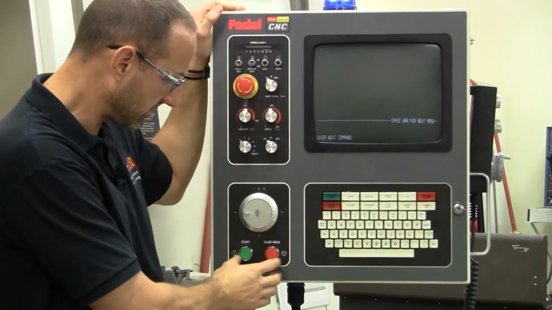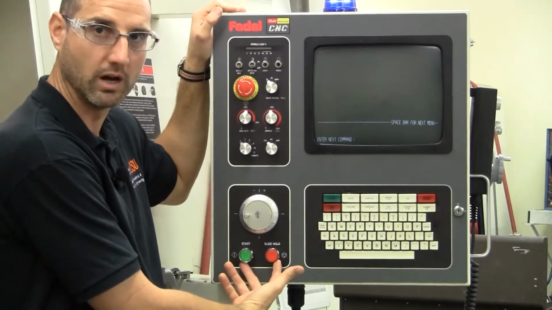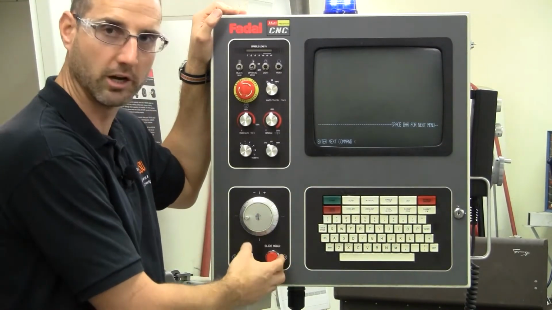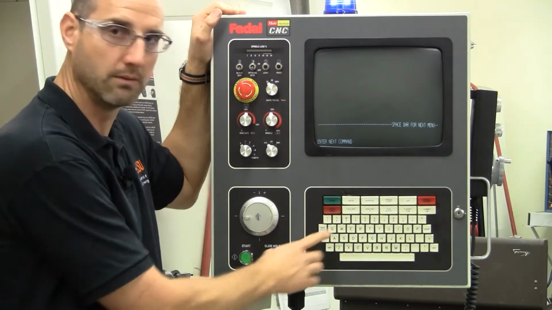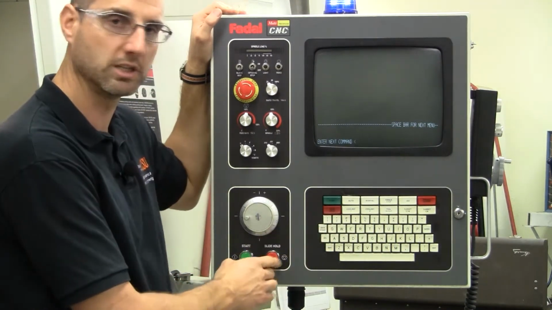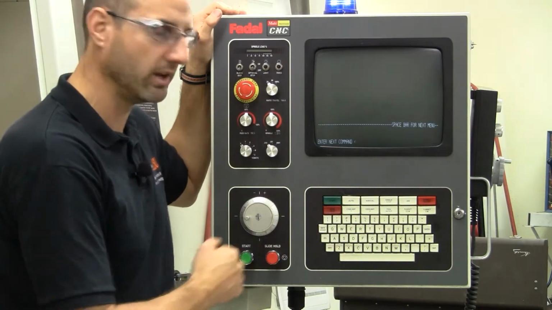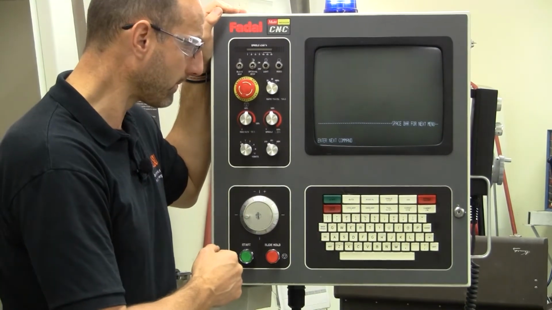Now, you'll notice that there's a green and a red button over here as well. These two series of buttons are equivalent. This red button and that red button both do the same thing. Either can be pushed at any time. Likewise, green and green are also the same.